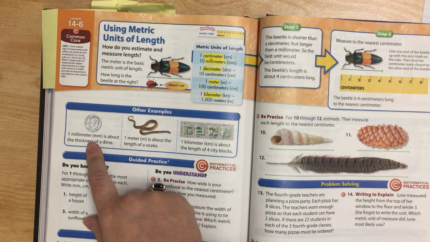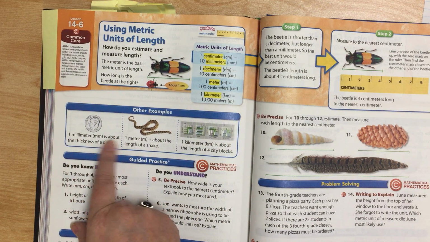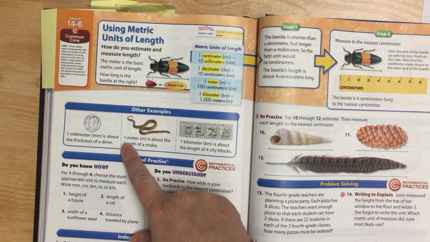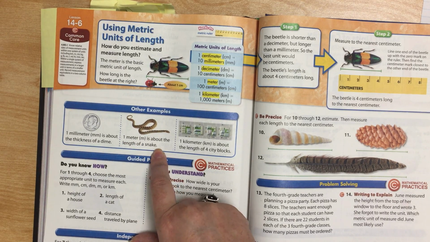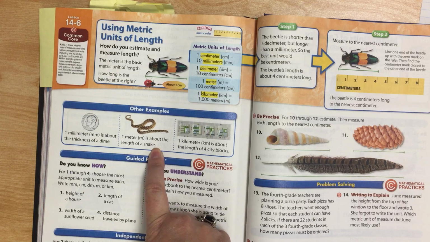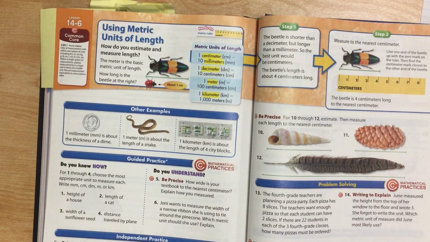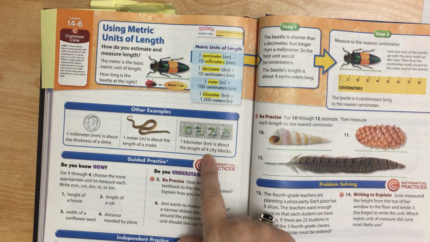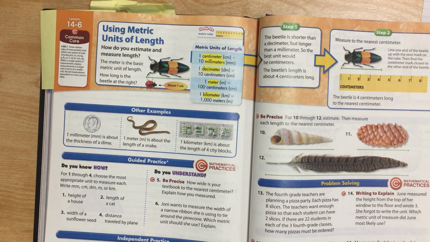That's long. So it shows up here. It gives some examples. 1 millimeter is about the thickness of a dime. Dimes are the skinniest coin we've got. 1 meter is about the length of a snake, depending on the snake, but yes, it's a good estimate. Some snakes are cute, and some are very, very long. And then a kilometer is about the length of 4 city blocks. Cool.